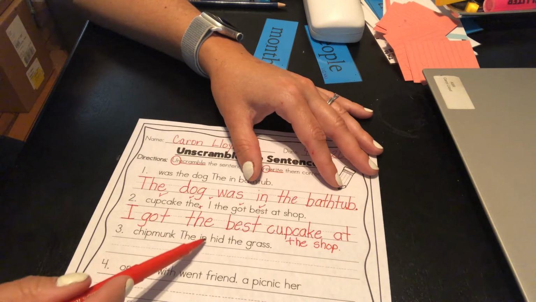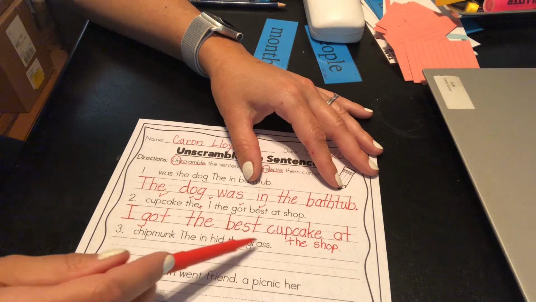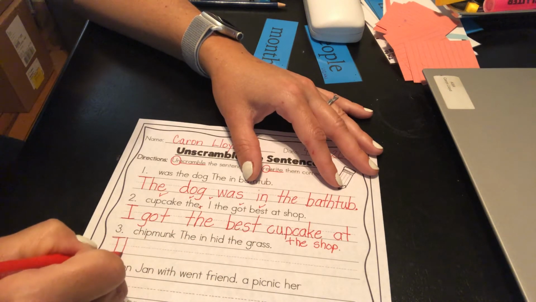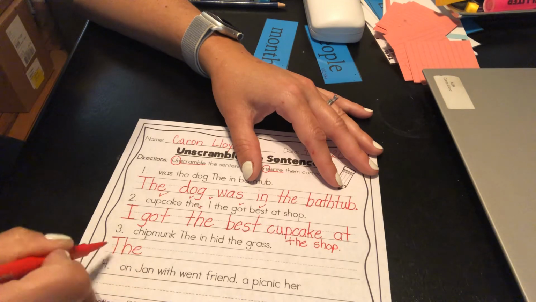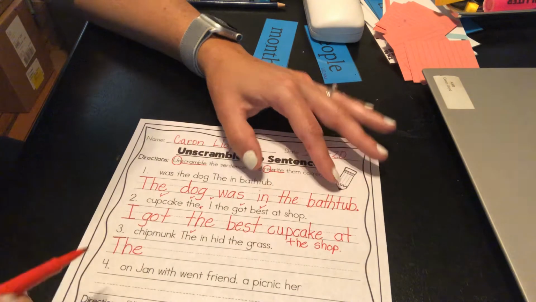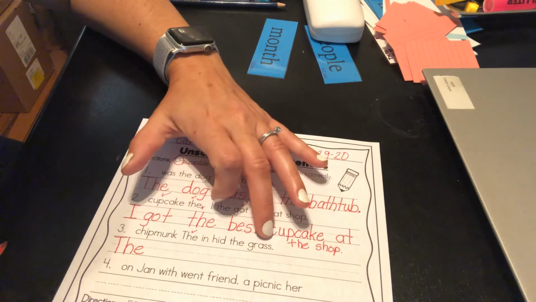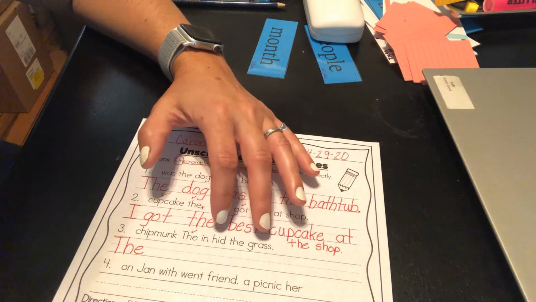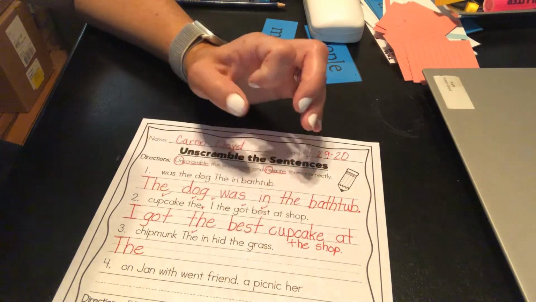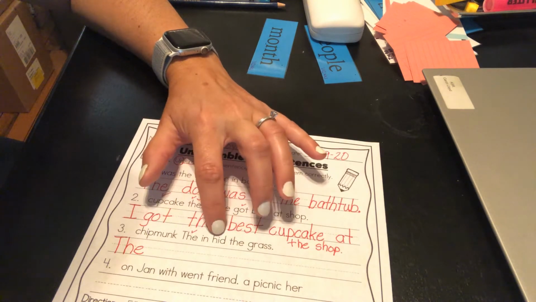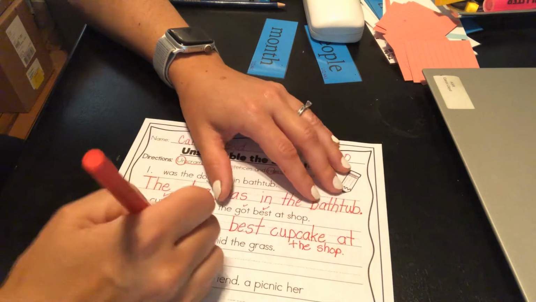Chipmunk the hid in grass. I already know I have to start with that because there's my capital. Then after that, I need a noun. I'm going to go ahead and use chipmunk, because if I tried to use the other noun, grass, let's see if it sounds right. The grass hid in the chipmunk? No, we'll say the chipmunk hid in the grass.